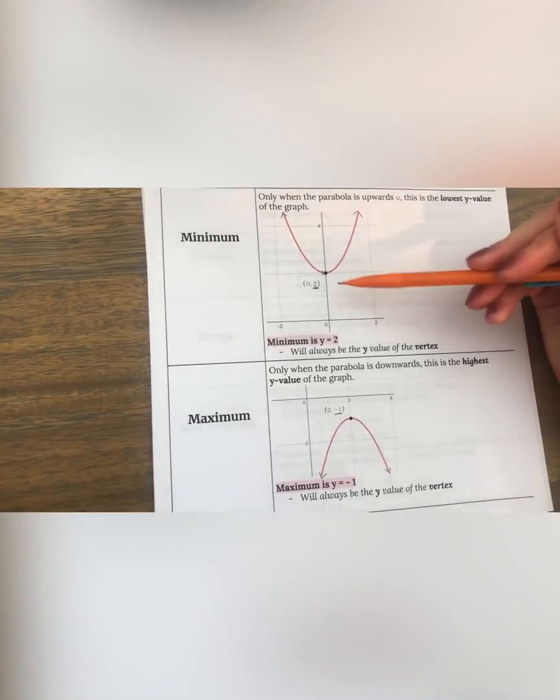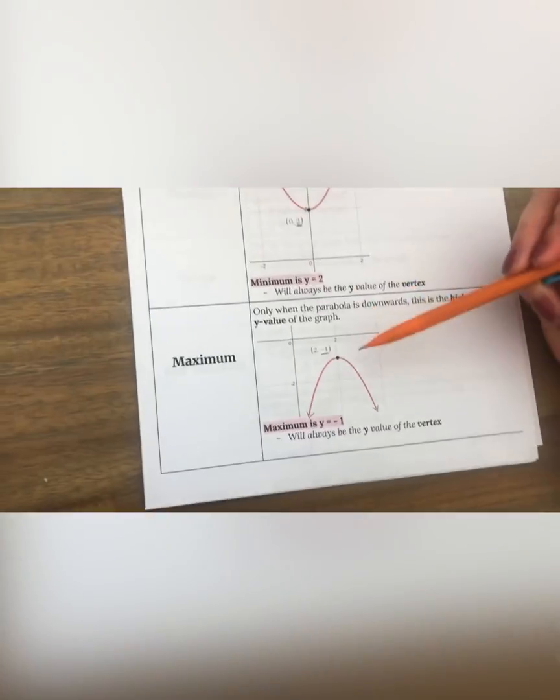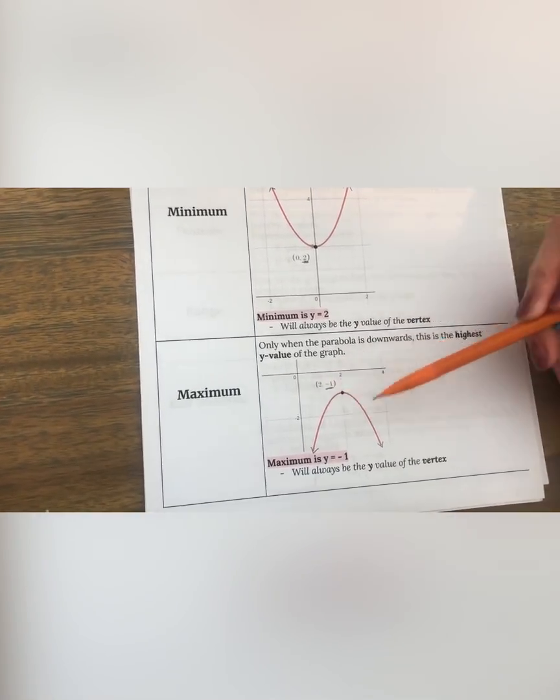So just know the difference. If it's facing upwards, you have a minimum, you have a lowest point. And if it's facing downwards, you have a maximum because you have a highest point.